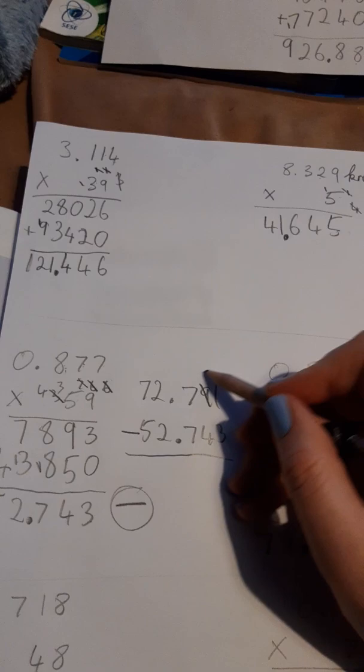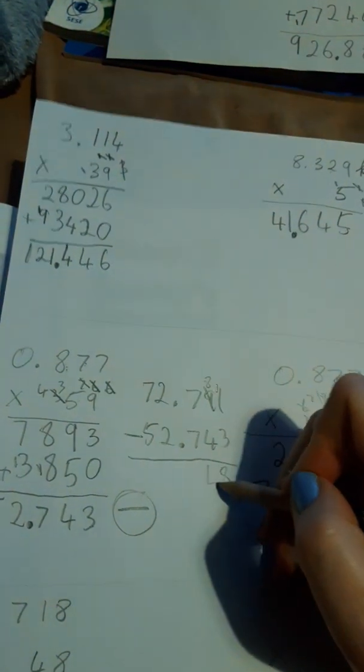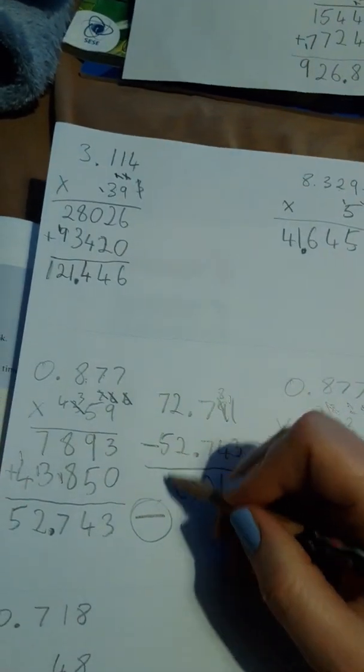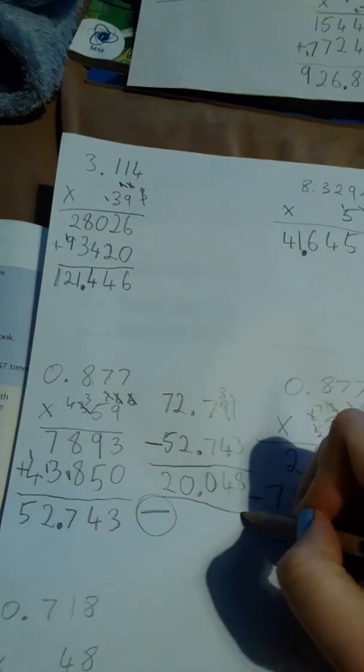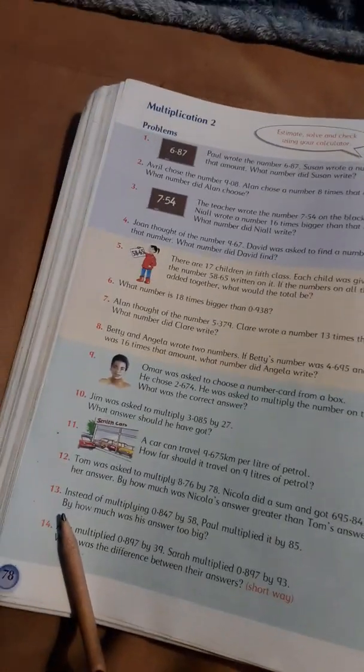Okay? So we need to rename here. 8 take away 4 is 4. There's a 0. 2 take away 2 is a 0. 7 take away 5 is 2. And that's your answer. So don't forget in sum number 13 that you must do a subtraction.